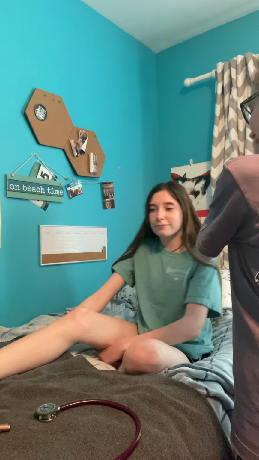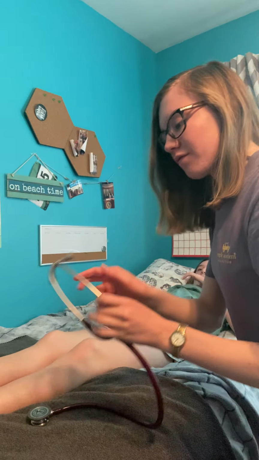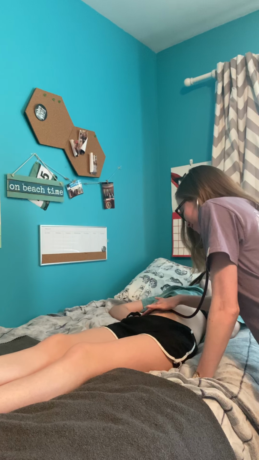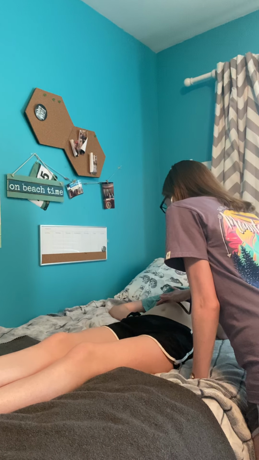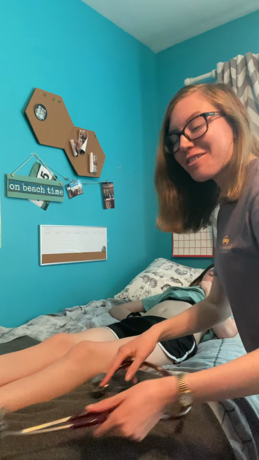Can you please lie down so I can inspect your abdomen? So now I'm inspecting the patient's abdomen. Patient's abdomen has no scars, lesions, or discolorations and has a flat contour. Next, I'm going to take a listen to it. Bowel sounds are heard in all 4 quadrants.